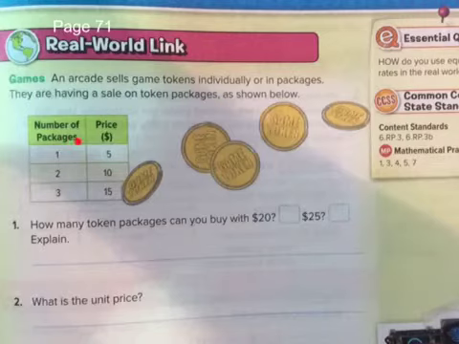If we look at this pattern, 1 is $5, 2 is $10, 3 is... So because this is our unit rate, each package will be an increase of $5. So 1 is 5, and we simply count by multiples of 5 so that we know how many packages you can get with 20 and how many you can get with 25. Go ahead and pause the video now, tell me what it is, and then play it again to see the answers.